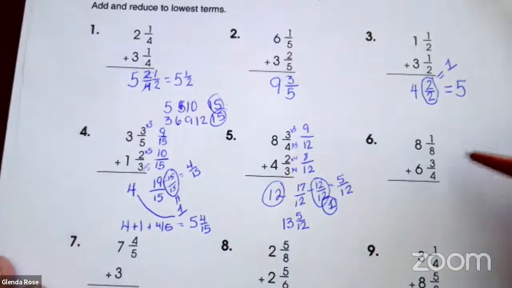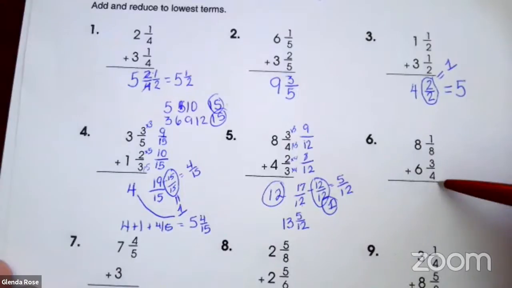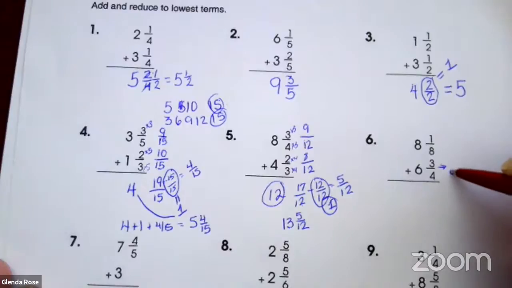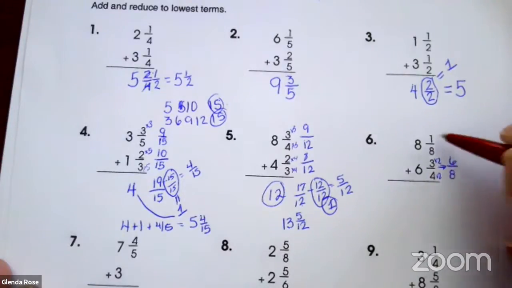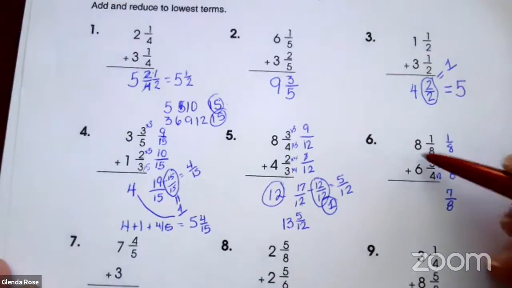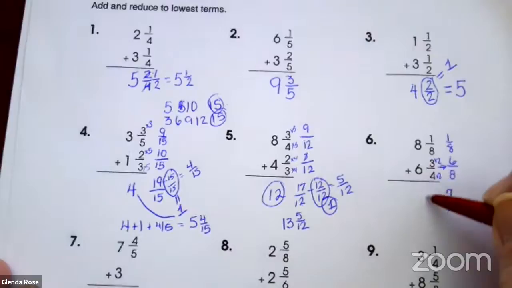Okay, let's look at this one. I have different denominators, but 8 is a multiple of 4, so I know that the common denominator is going to be 8. So I only need to change this one. 4 times 2 is 8, 3 times 2 is 6. So I'm going to add 1/8 plus 6/8, which is going to be 7/8. And then I just add my whole numbers and I get 14.